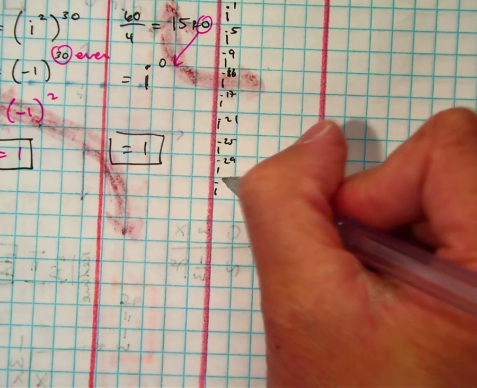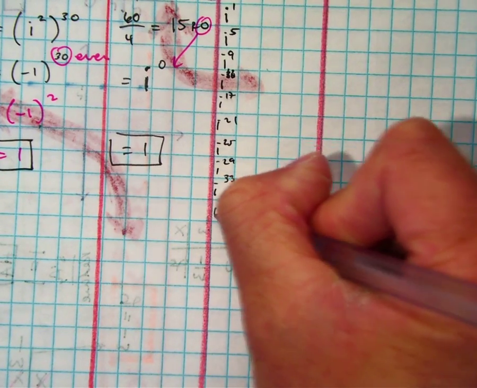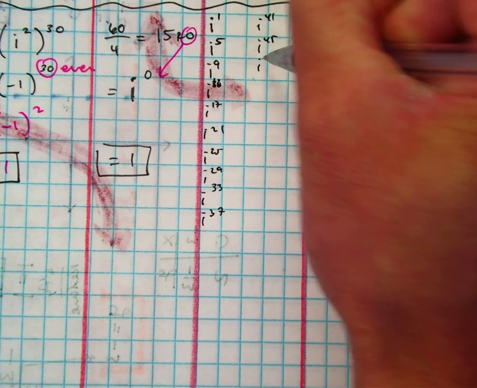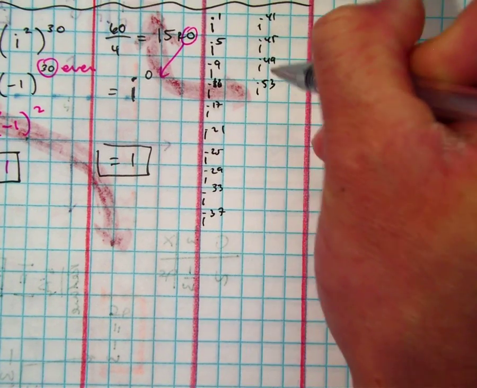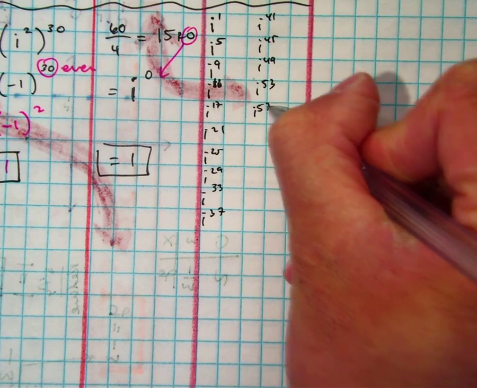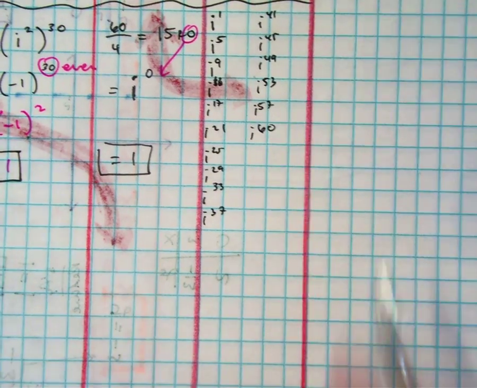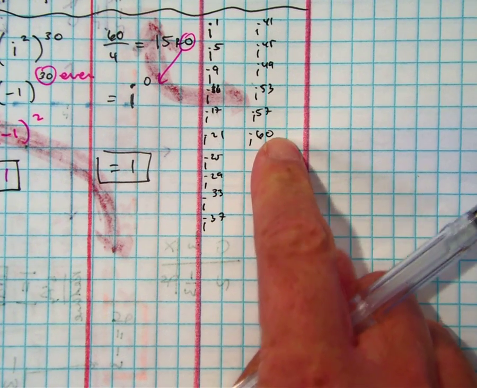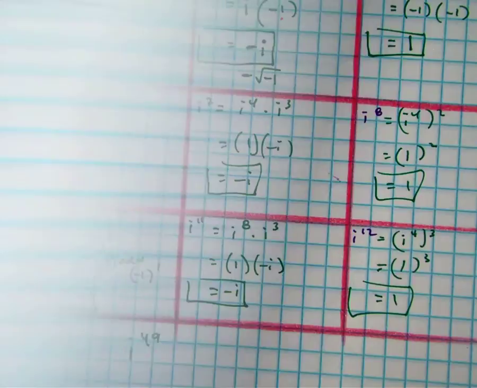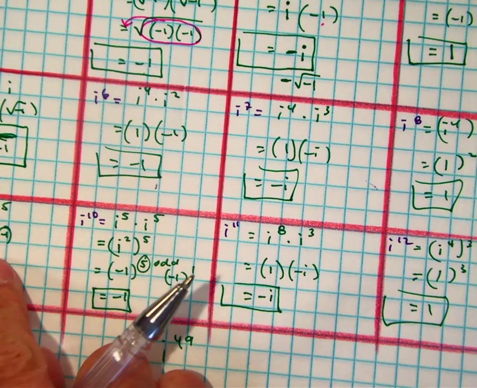So if I keep counting by 4s, I realize that I get to the 61st, and that'll be on here.